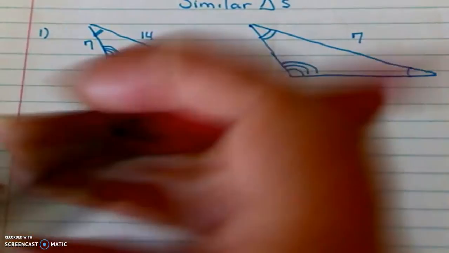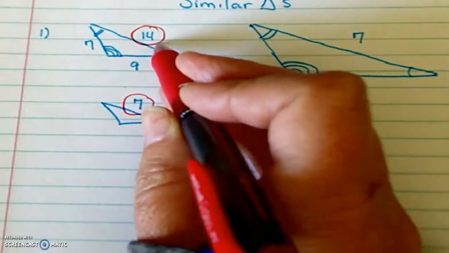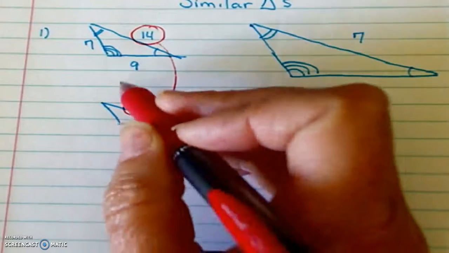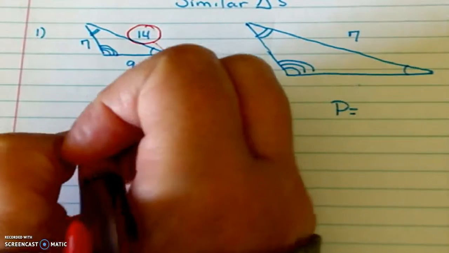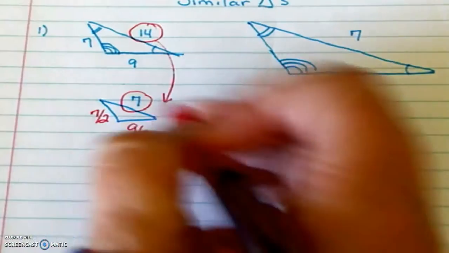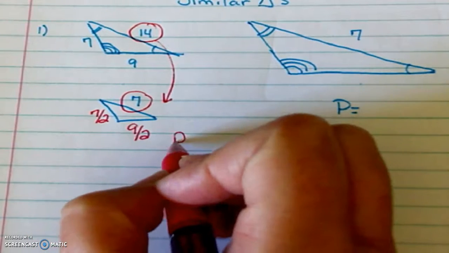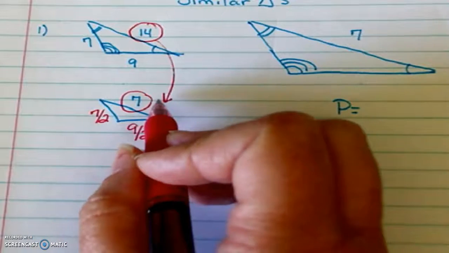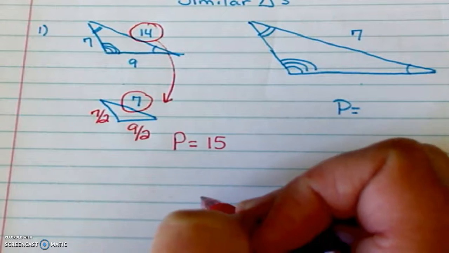If I look at these corresponding sides, the longest side of both triangles, I see that what I am doing is I am just decreasing it by half. So every single side is going to be half. So this would be 9 halves, and this would be 7 halves. But I wouldn't even do that. I mean, if you had this and you type it in a calculator, is probably what I'm guessing some of you would do because you don't like fractions. But 9 halves plus 7 halves is 16 halves, which is 8, plus 7 means that your perimeter would be 15. But I wouldn't even do that.